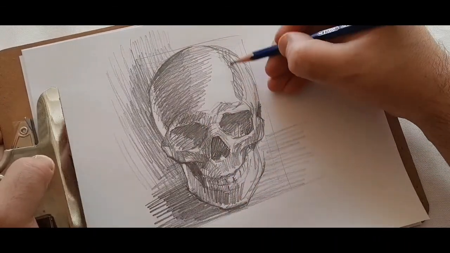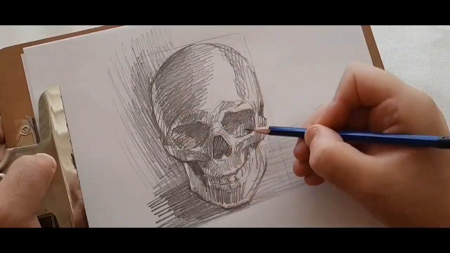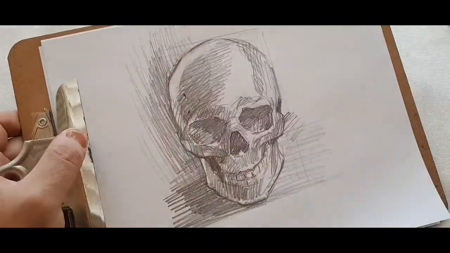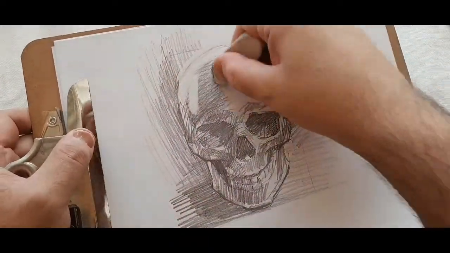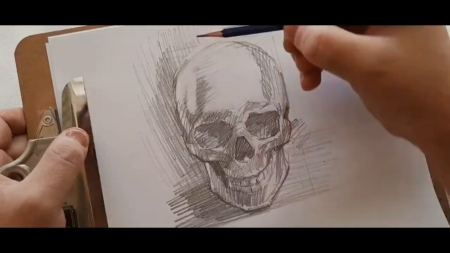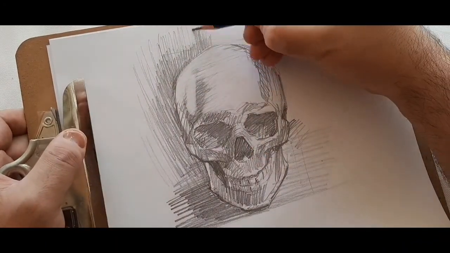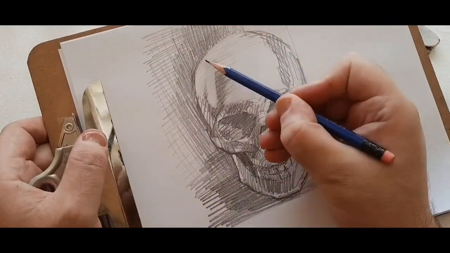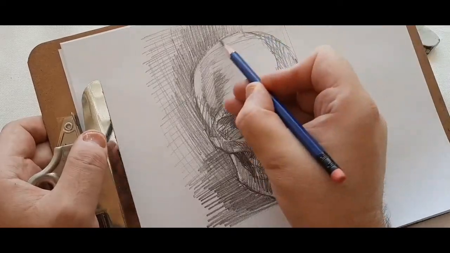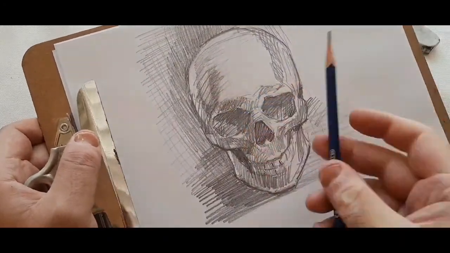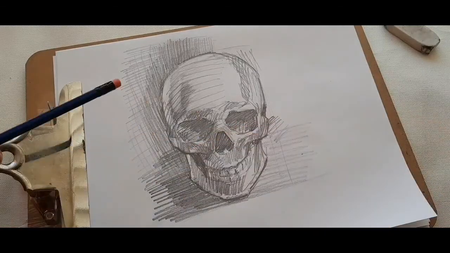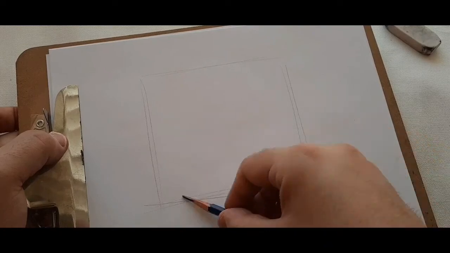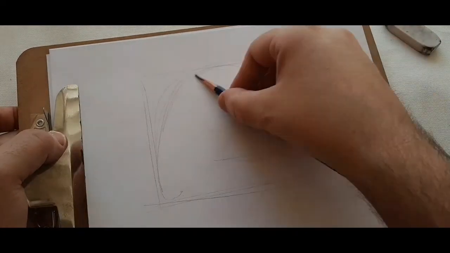So I mark in the beginning of the drawing the overall proportion, like what type of rectangle, what kind of box will my subject fit into, and then where would it be placed on the page, and then lightly sketching, not pressing too hard, I begin to use observation to map out the largest, most prominent features of the skull.